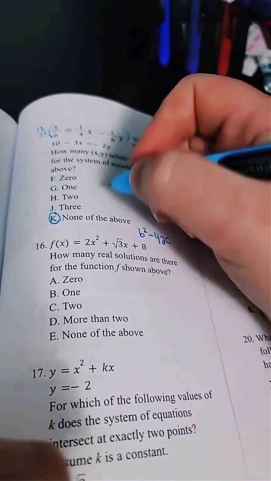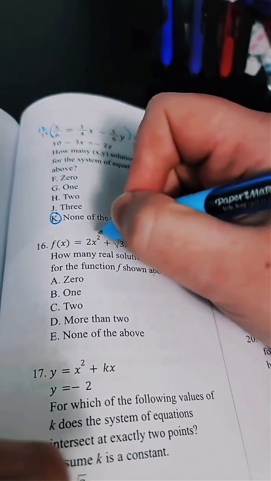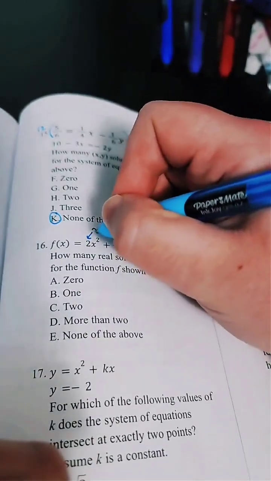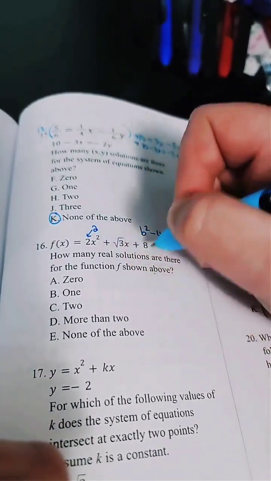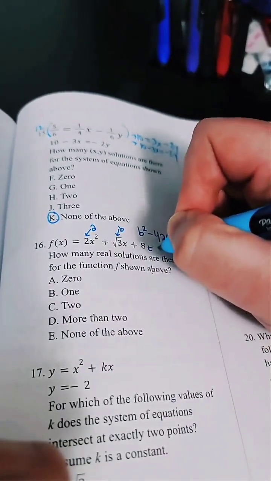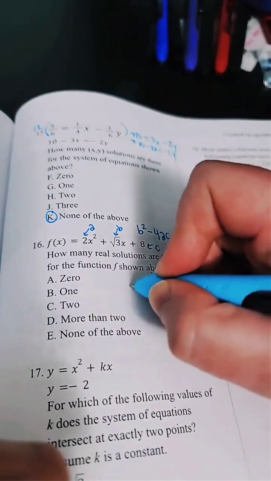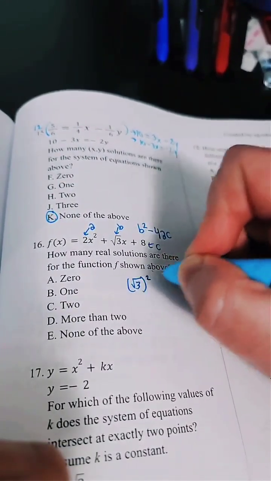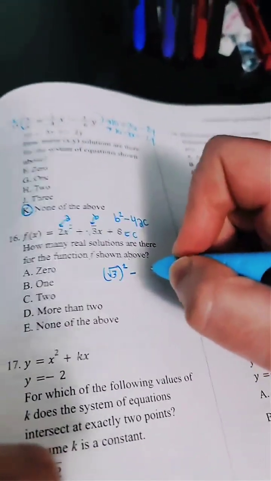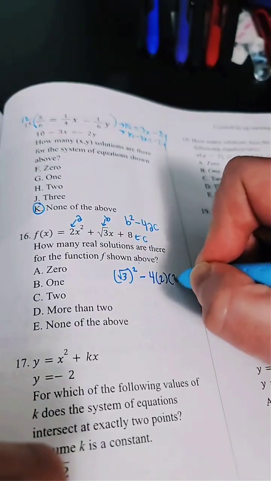So a, b, and c are determined by what's being multiplied by each of these terms, and also what's floating by itself. A is the number multiplied by whatever's being squared. B is the number multiplied by the x, and c is the number floating by itself. So if we plug that in here, b squared is root 3 squared, minus 4 times a, which is 2, and then c is 8.